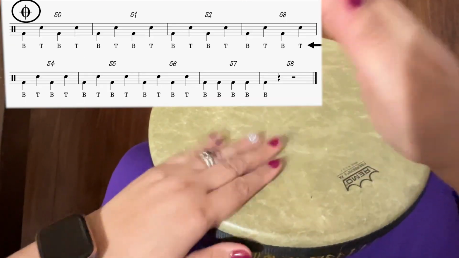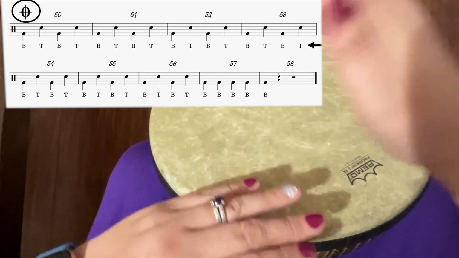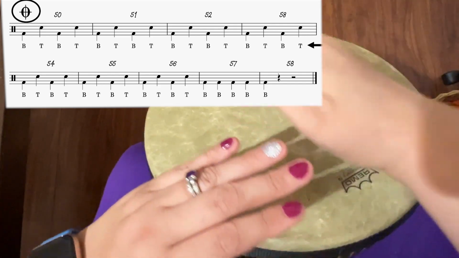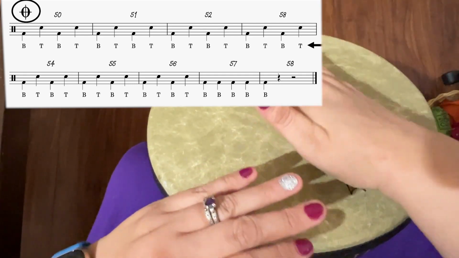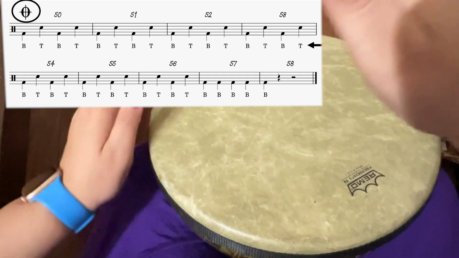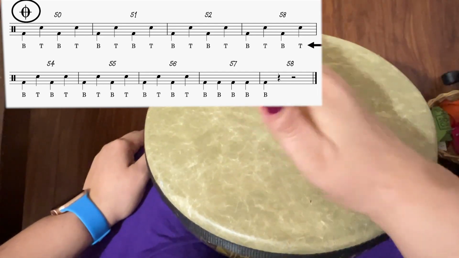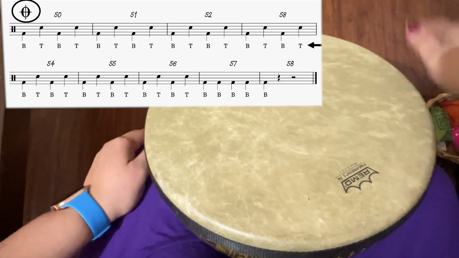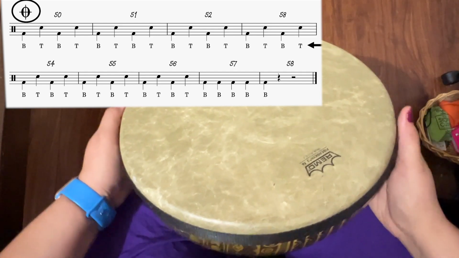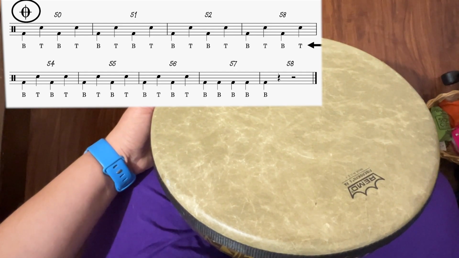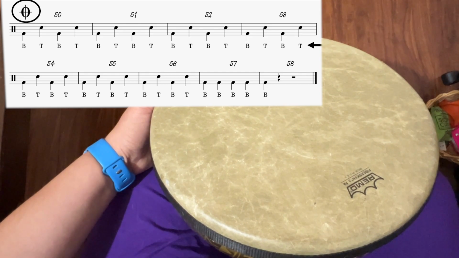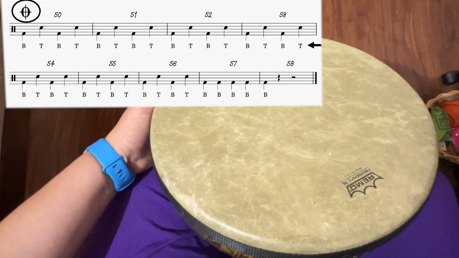1, 2, 3, 4, 5, 6, 7, 8. So here it is with metronome. Again, I'm listening for can you do it with steady beat.